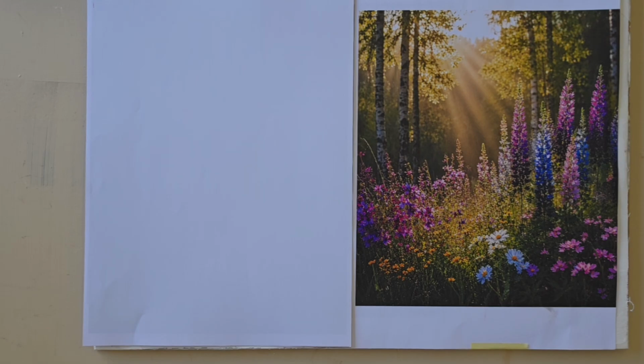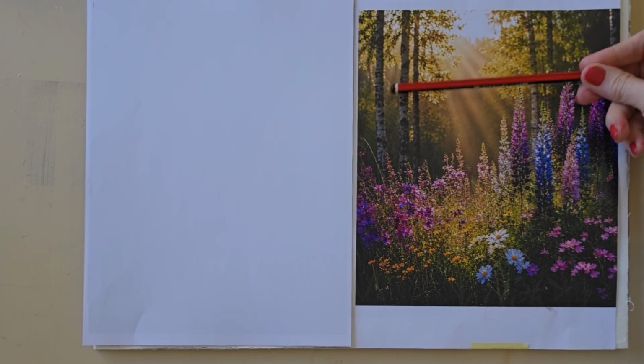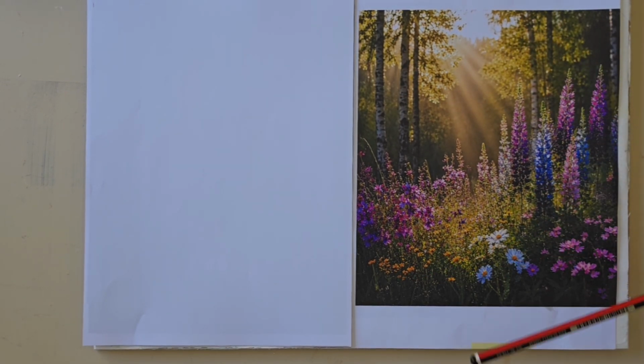So let's have a look at a few things to consider when painting wildflowers. This is a picture of wildflowers that I've decided to demonstrate and paint for you today. What is important when you want to paint wildflowers is first to consider what is at the back of the wildflowers.